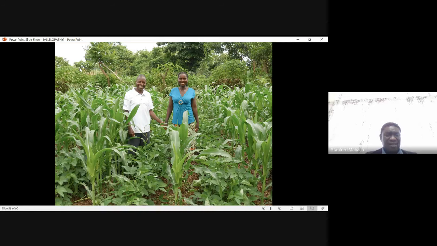Here we've got an example of intercropping. You can see where these farmers, young farmers in fact, with the maize and cowpeas. And cowpea can be allelopathic. It can suppress weeds, and it is planted between maize rows. And here it may not pose serious competition to the maize.